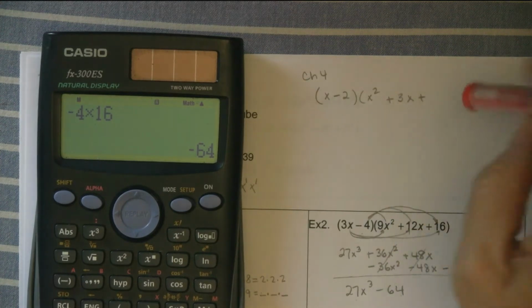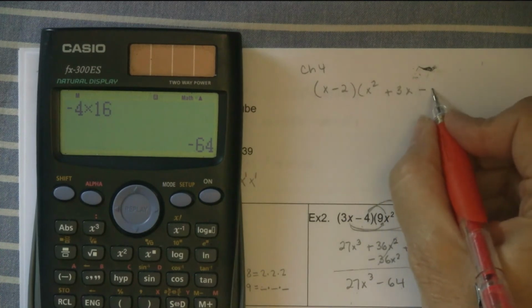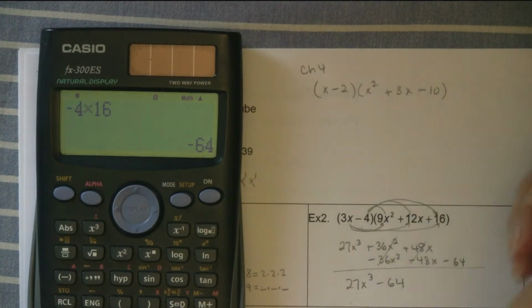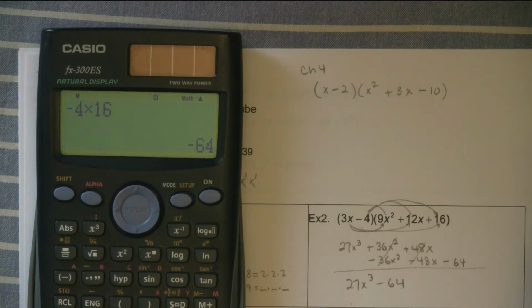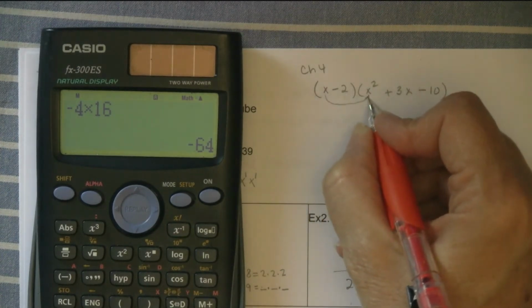I'm going to have a minus in there as well. I'll put a minus right here, and I'll call it minus 10. Anyway, when I multiply this together, it's not going to turn out to be a binomial. When I multiply this together, I'm going to get x to the third.